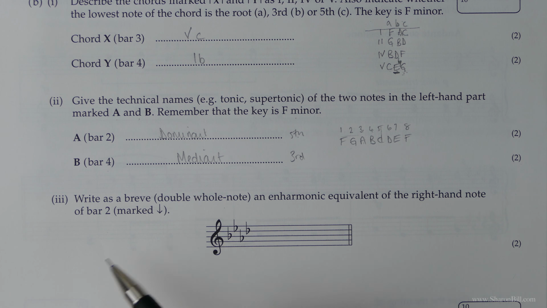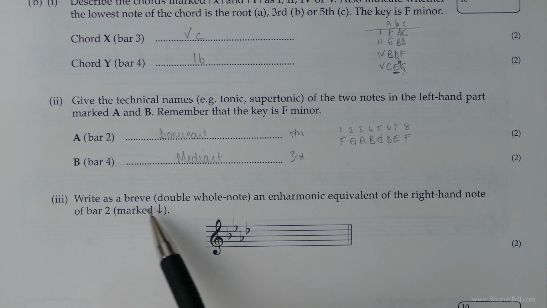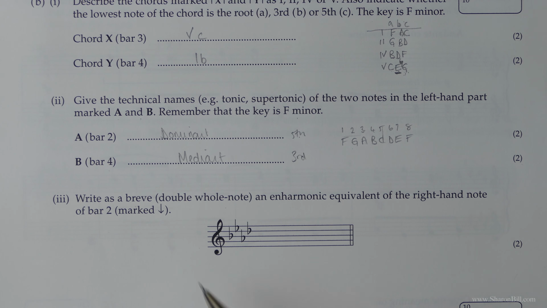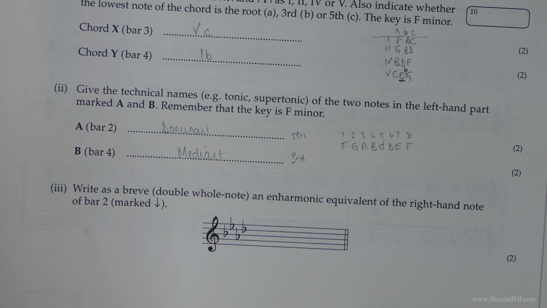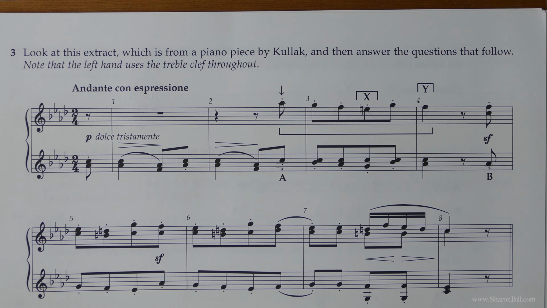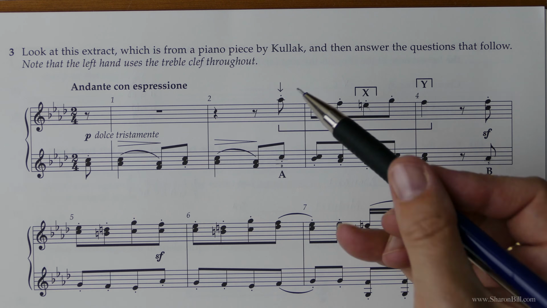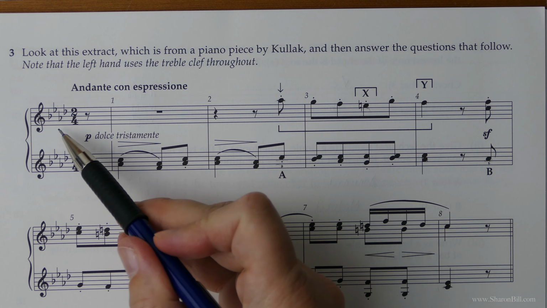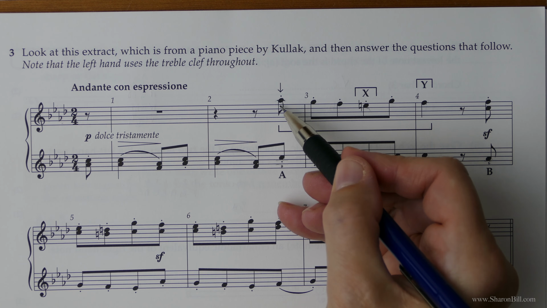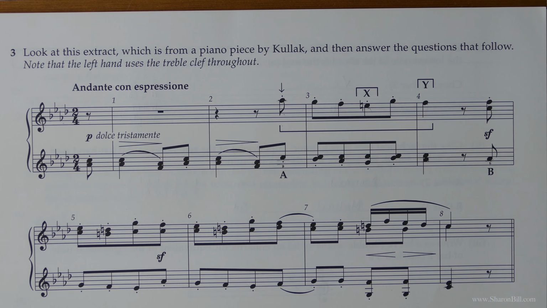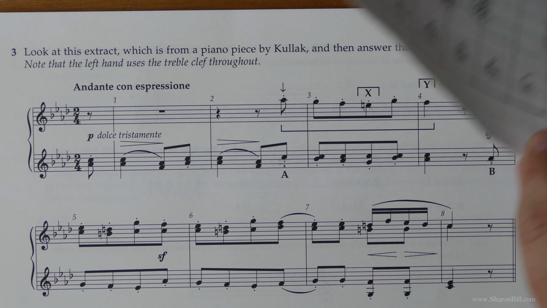So now we're asked to write as a breve or a double whole note an enharmonic equivalent of the right hand note of bar 2. It's marked with an arrow, so let's find that. So we've just got to make sure we keep our octave correct and don't end up jumping octaves. So here we have an A flat. Remember your key signature, we're quite high up, so we're not the A above middle C, we're the A above that. A flat, and let's just look at that.